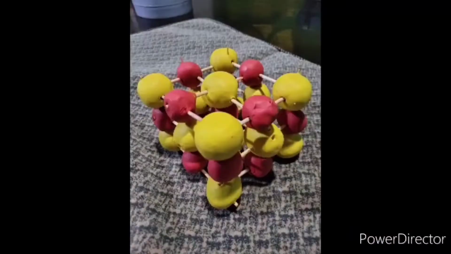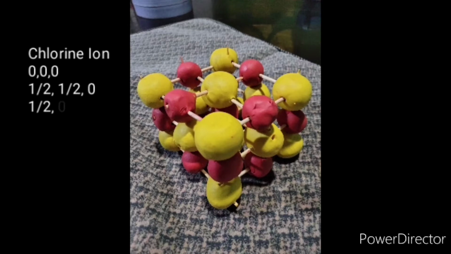Now, we will go on to locate the positions of sodium, which is represented by the red color, and the chloride ions, which is represented by the yellow color. If I take the chloride ion and start, the positions are 0, 0, 0; 1/2, 1/2, 0; 1/2, 0, 1/2; and 0, 1/2, 1/2.